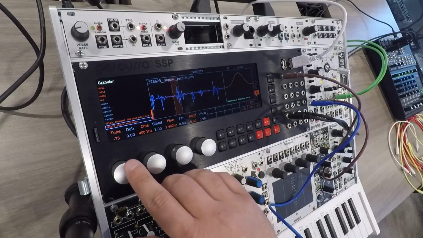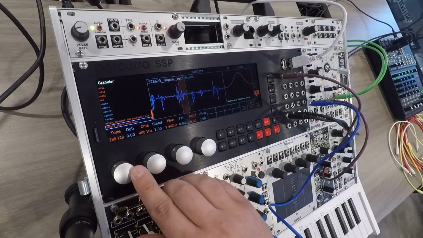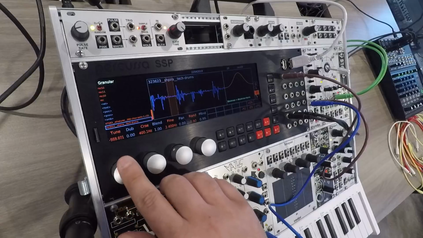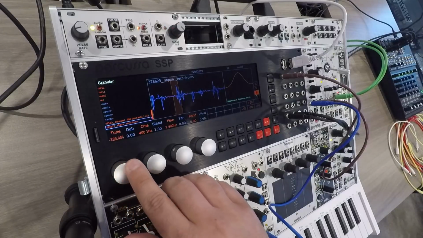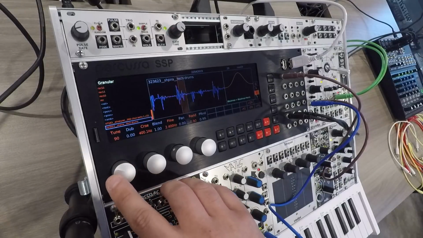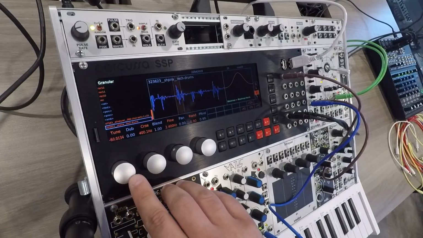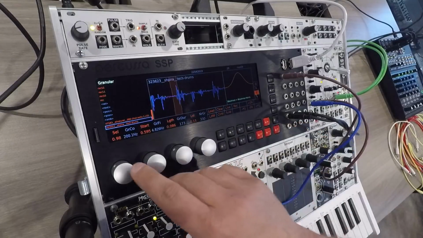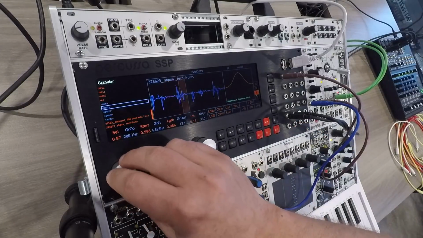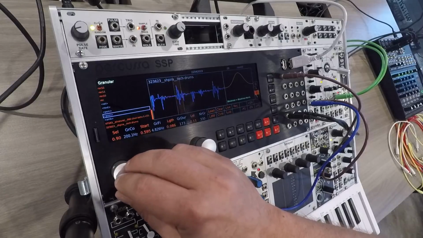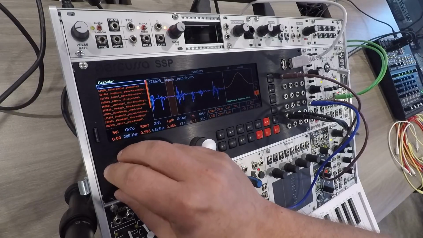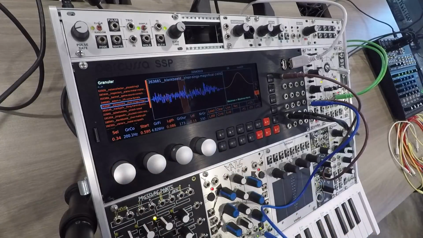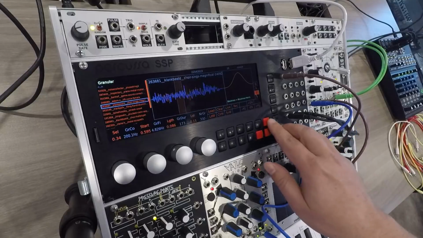Then I can tune it up or down, of course. If you want to load a different file, you just go here in the list. Find like this choir sound, for example.